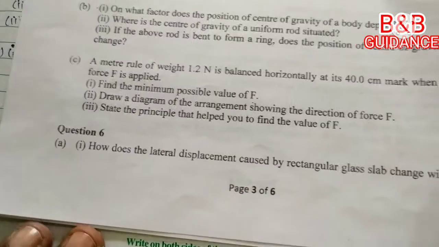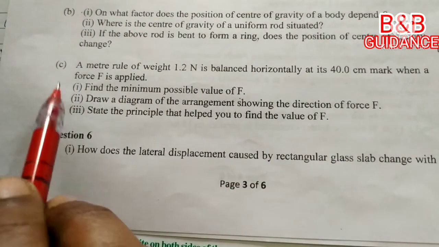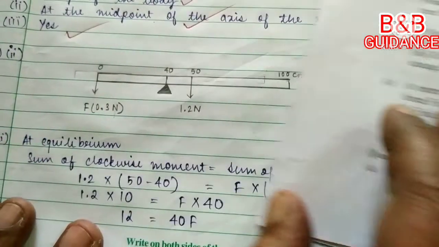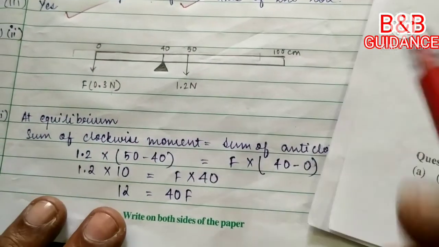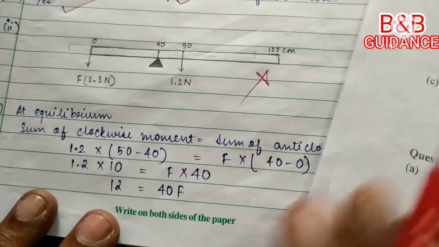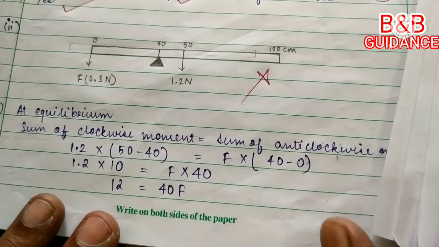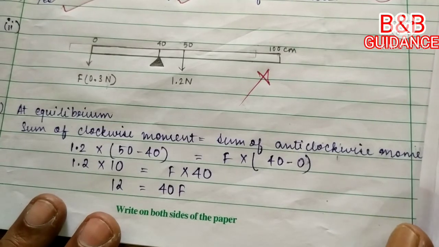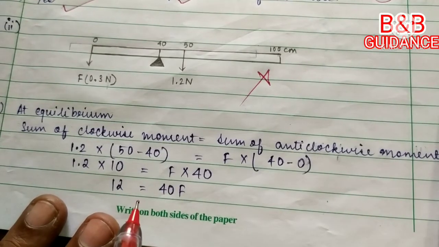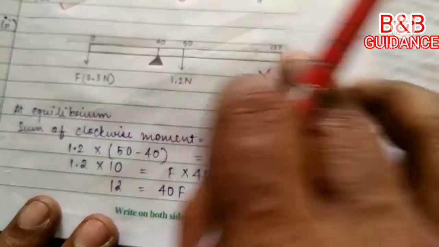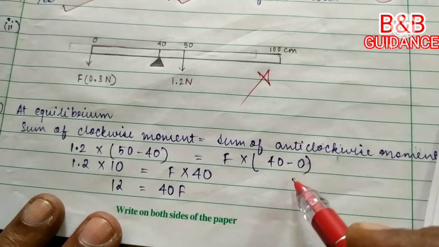Here the child has responded C2 first. But this is not the expected diagram. I have explained this answer in one of my other videos. I will share the link of that video in the description box. This diagram is wrong and this response is also wrong.